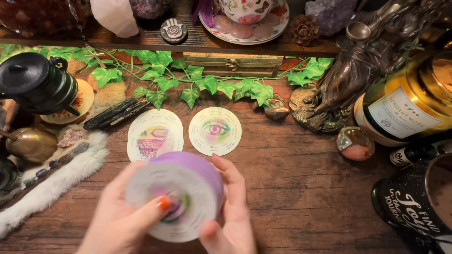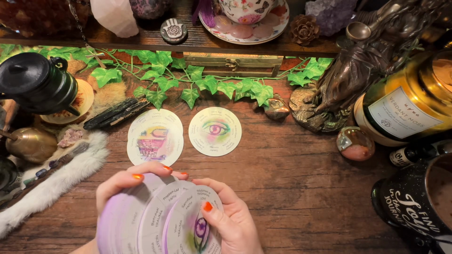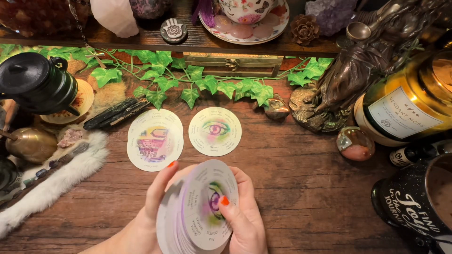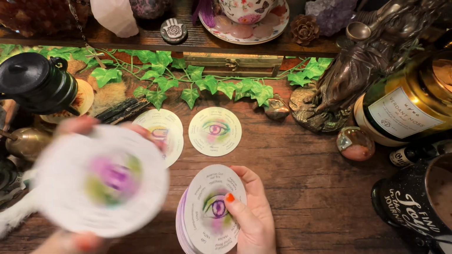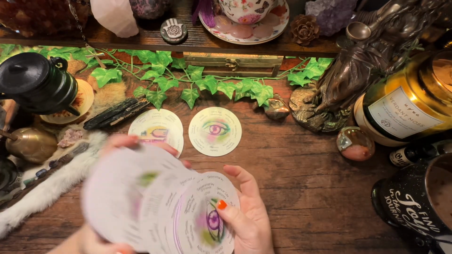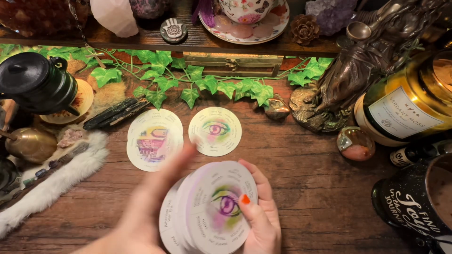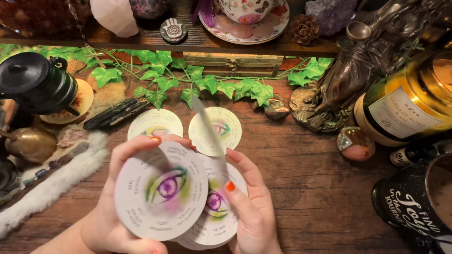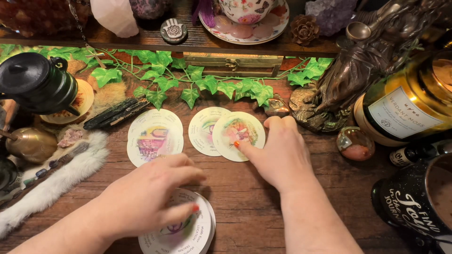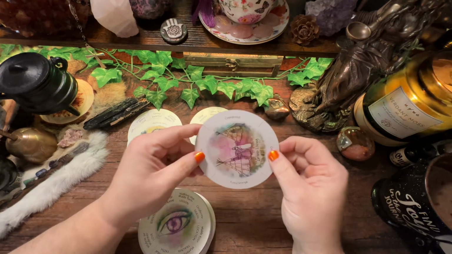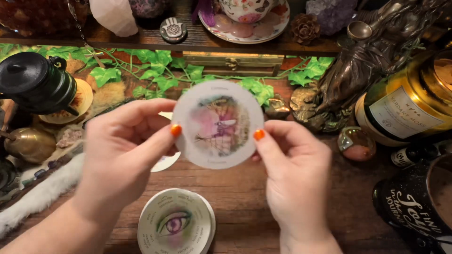Okay. What else do I need to know about that time frame? A little bit more detail about that time frame, please. Commune. Okay.